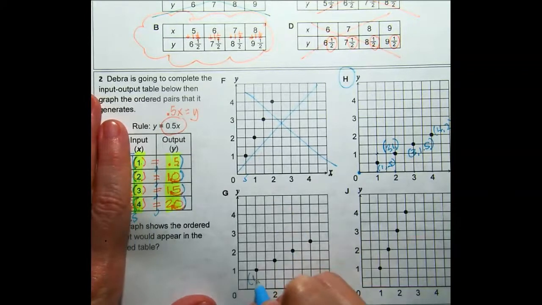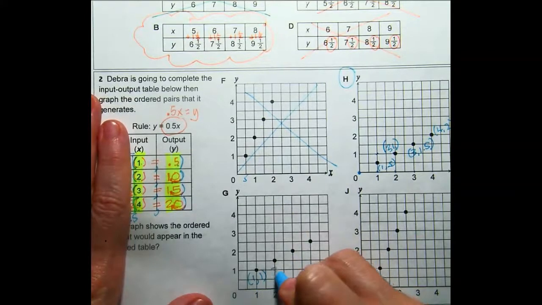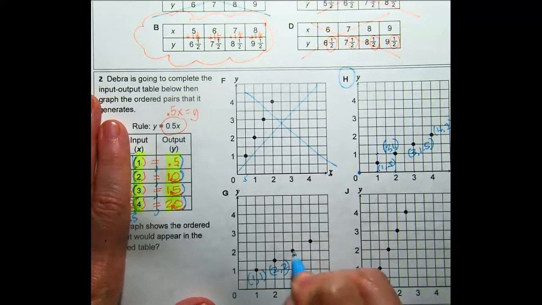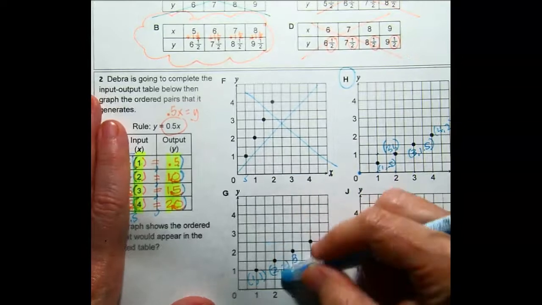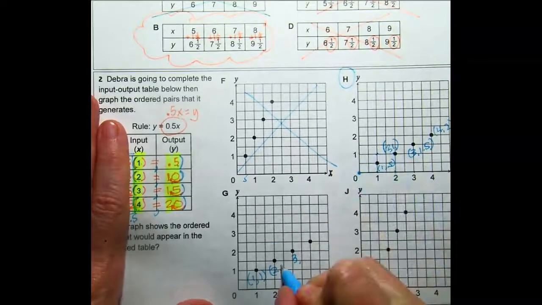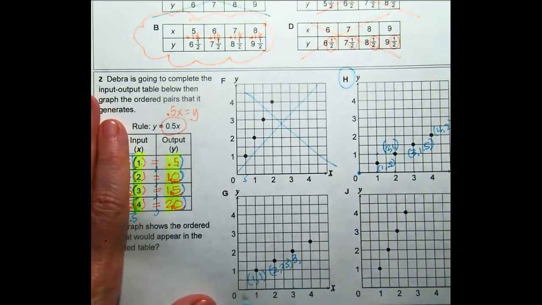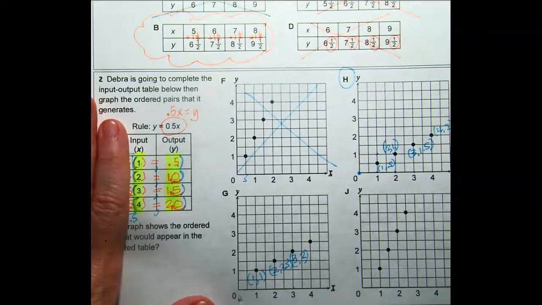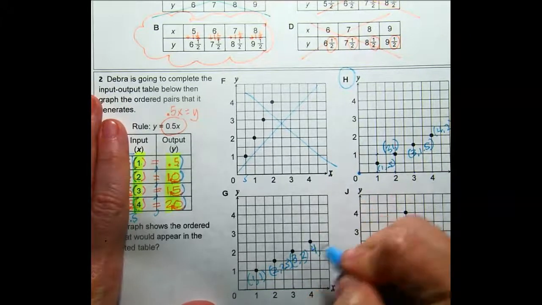This is 1, 1. This is 2, 2. This is 3. This is making all kinds of crazy mistakes. When you get in a hurry, look what happens. Over 3 and up 2. And this is over 4 and up 2.5.